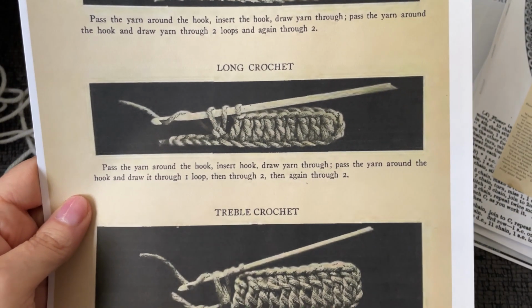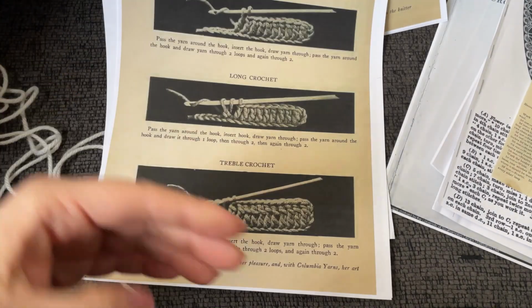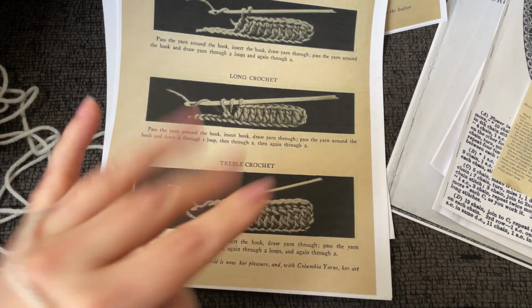Now, as we get into the Edwardian era, so the turn of the century, a long crochet has changed its definition again. This is still American terminology. This is a stitch that we really don't even use anymore.